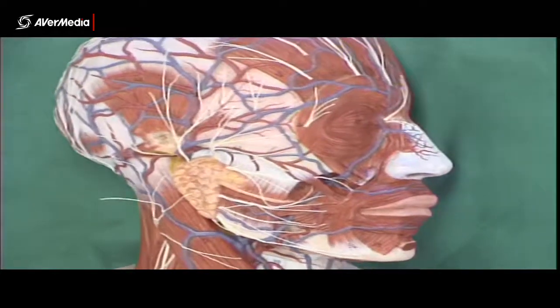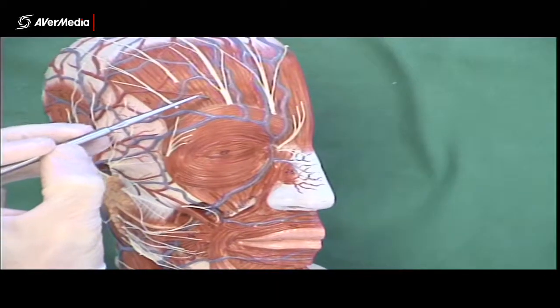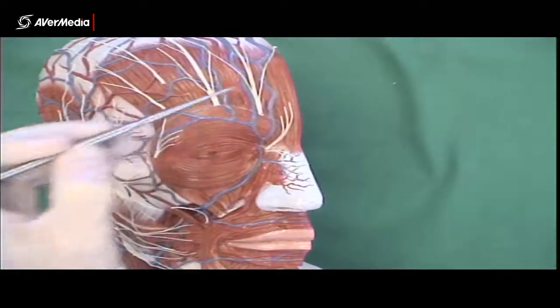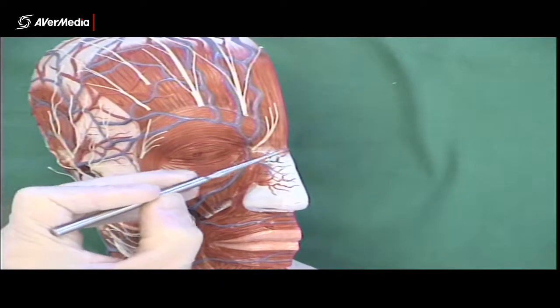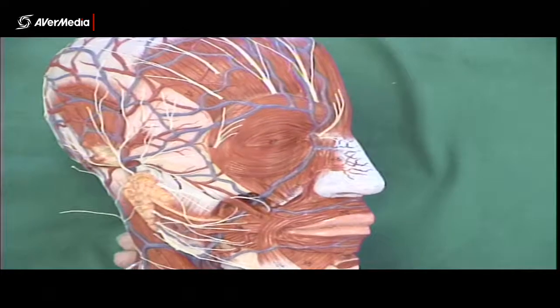So here we're looking at another plastic face model. This time again we can see occipitofrontalis, frontal belly up here. Procerus here, close to the midline or in the midline. Nasalis here, lateral side of the nose.